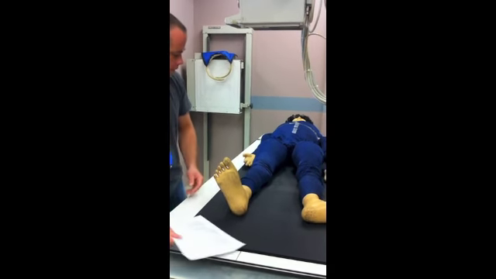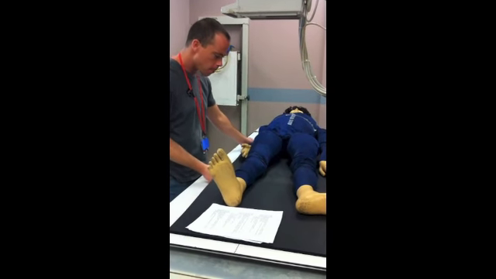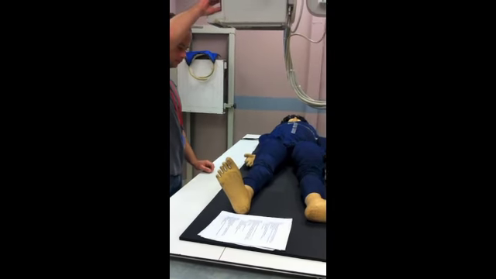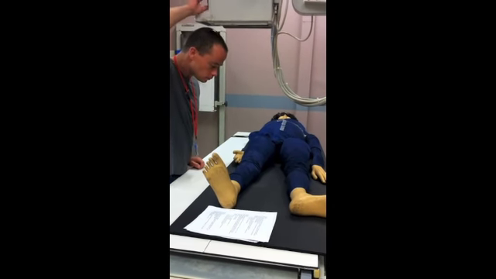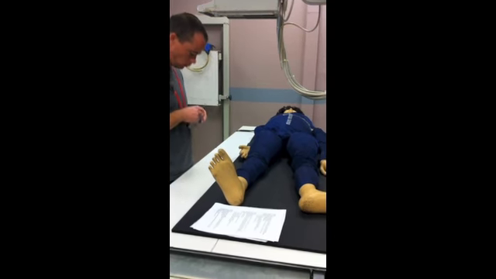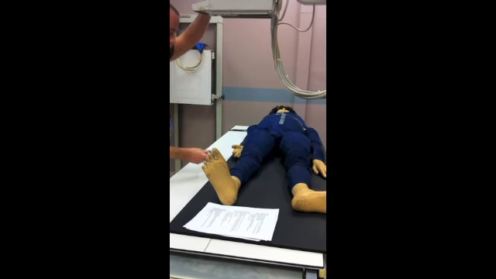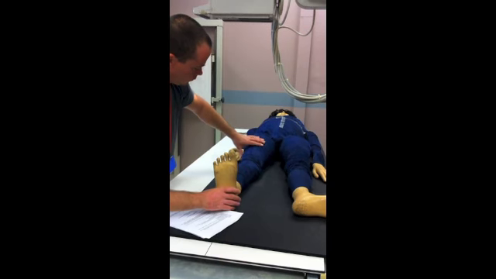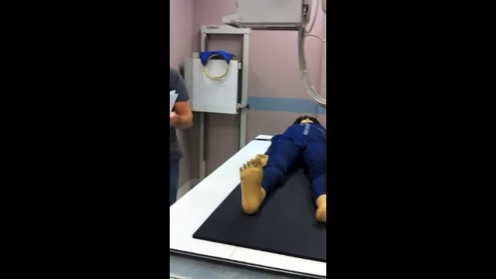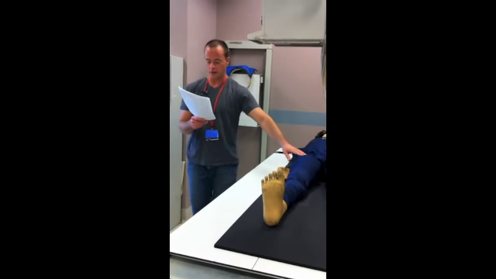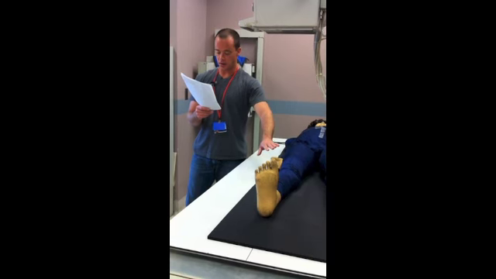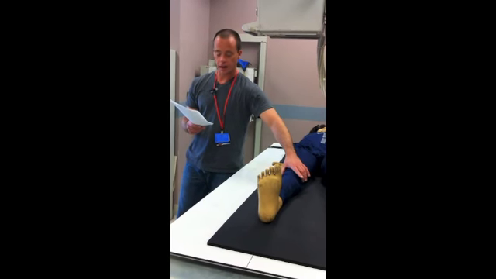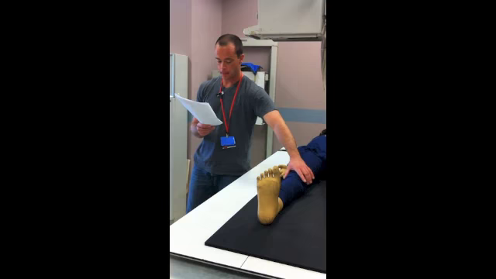I'm going to have to position the patient myself. So the patient is supine on the table, pelvis is not rotated, the IR is under the patient's knee, and we want the femoral condyles to be parallel with the table. That is a position for a true AP.